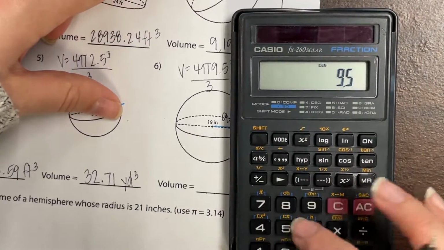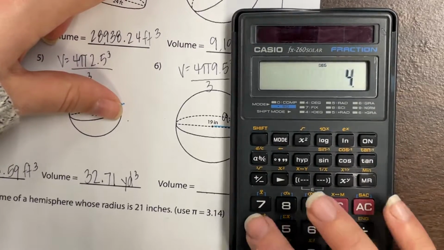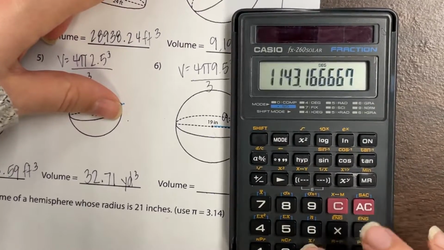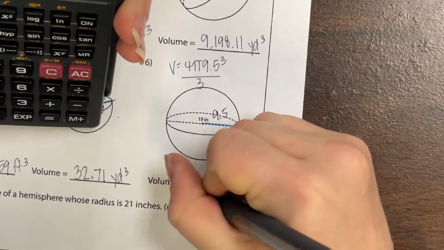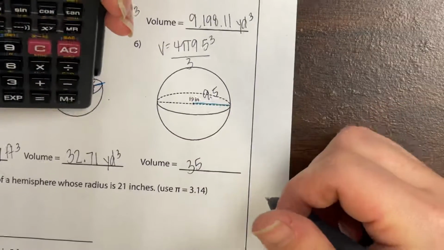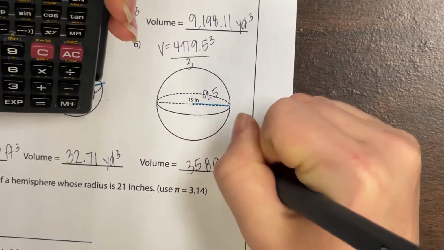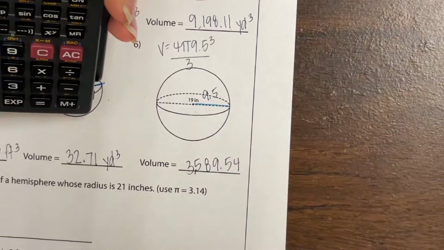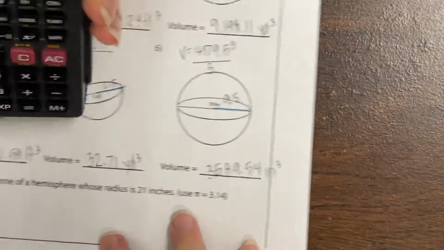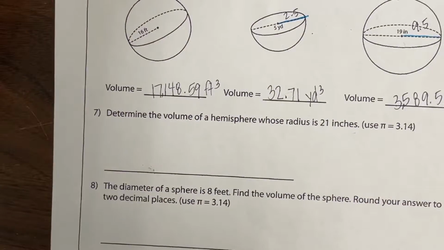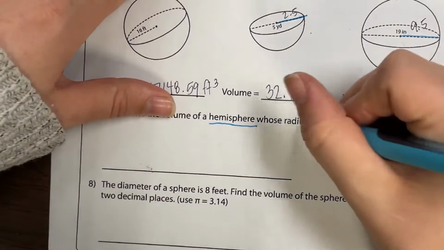So 9.5 times 9.5 times 9.5 times 4 divided by 3 times pi. I'm sorry, it's a whole sphere. We do not have to half it. It's not a hemisphere. 3,589.54 inches cubed.